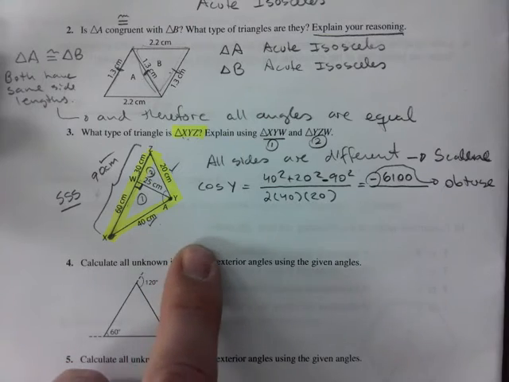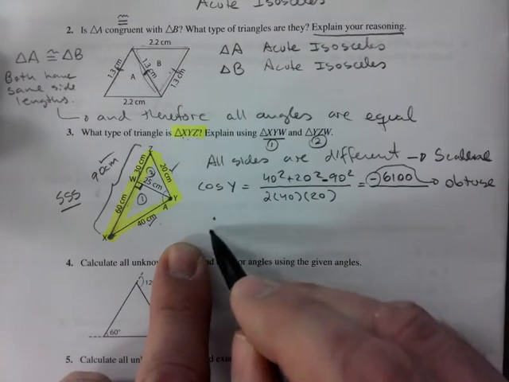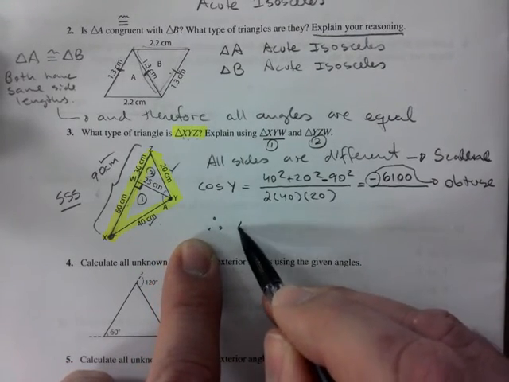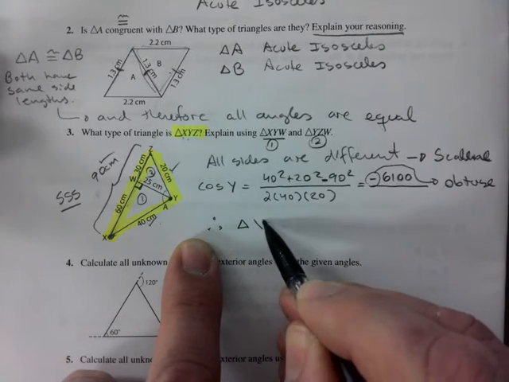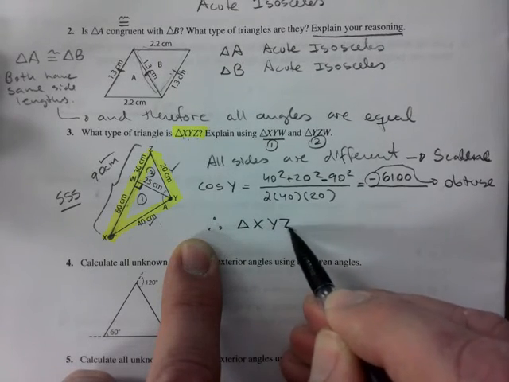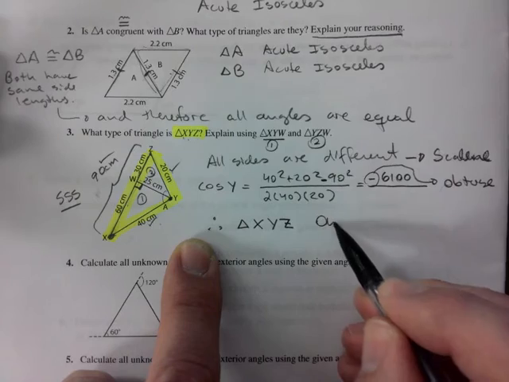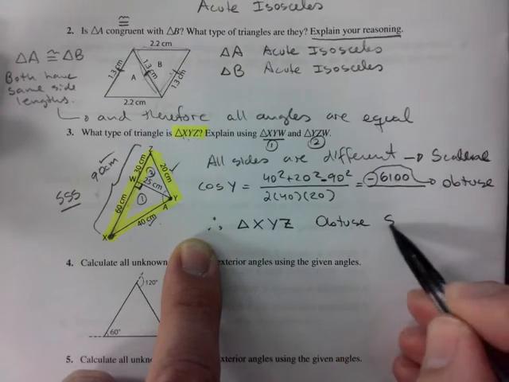So sometimes you have to check, right? Therefore, triangle X, Y, Z is going to be an obtuse scalene.